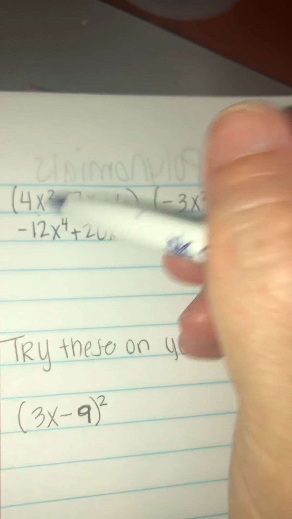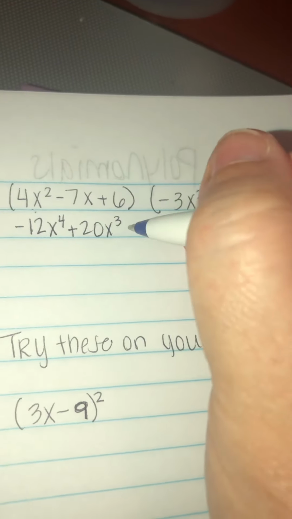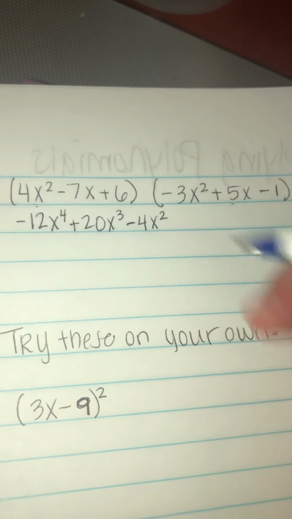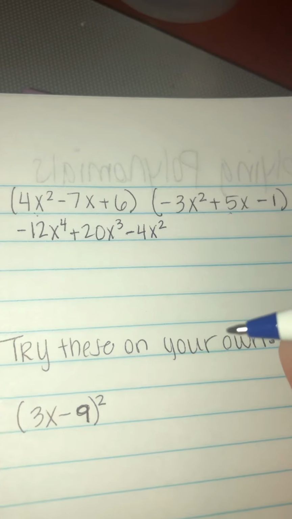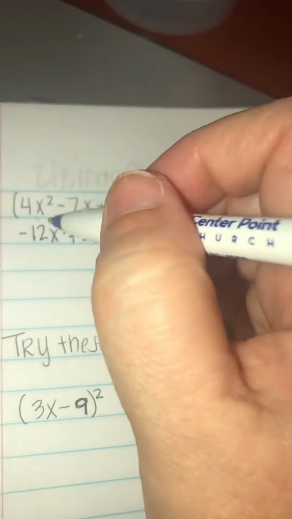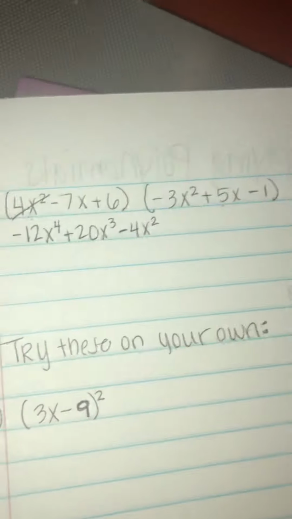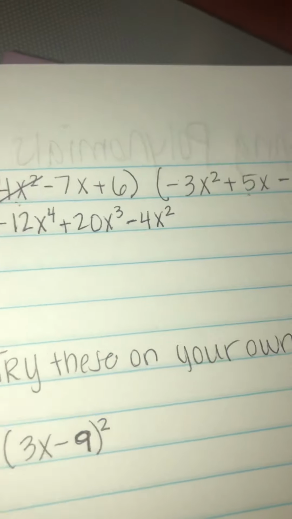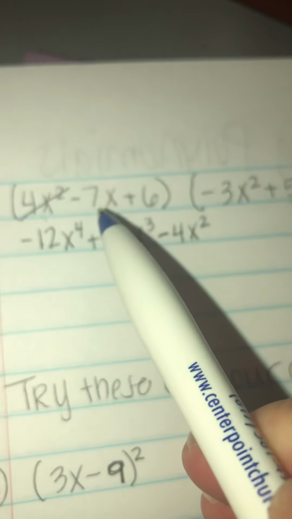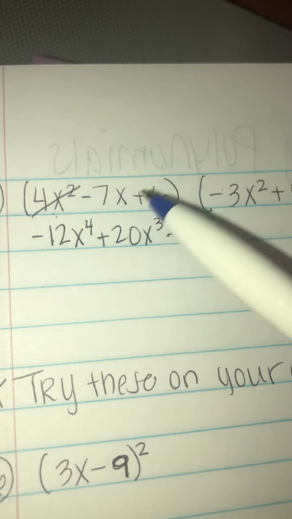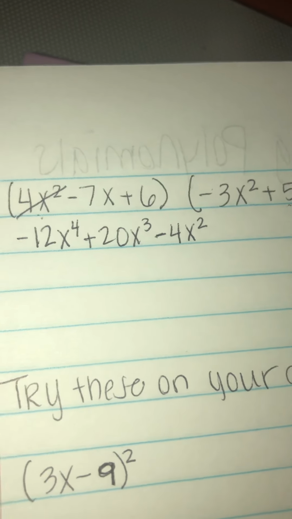And then I'm going to multiply 4x squared times negative 1. All that's going to do is just make that 4x squared negative. So minus 4x squared. I'm done with this first term here because I have multiplied it times everything in the second set of parentheses. So we're going to continue that process, but this time I'm going to the next term, which is negative 7x. So I'm first multiplying negative 7x times negative 3x squared.